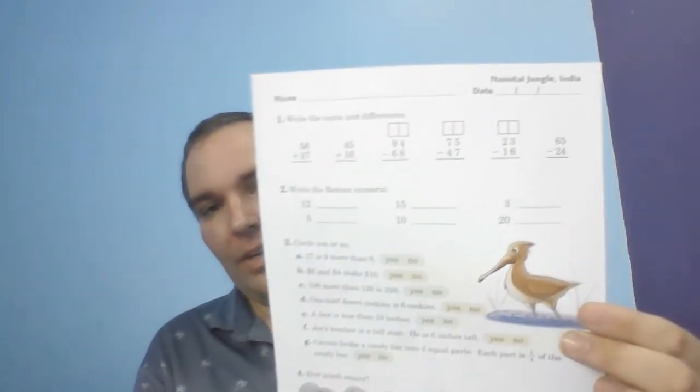Alright, please open up your books to page 197. On the top there, you have some sumas and restas. You should know how to do these by now, so go ahead and do them.